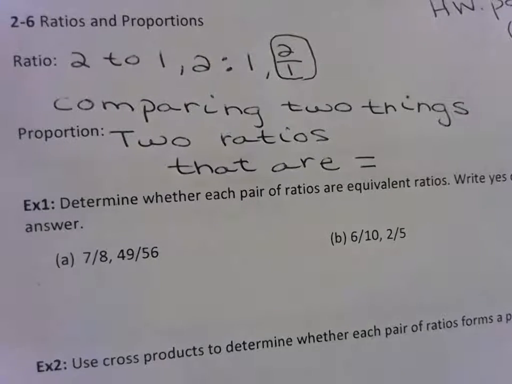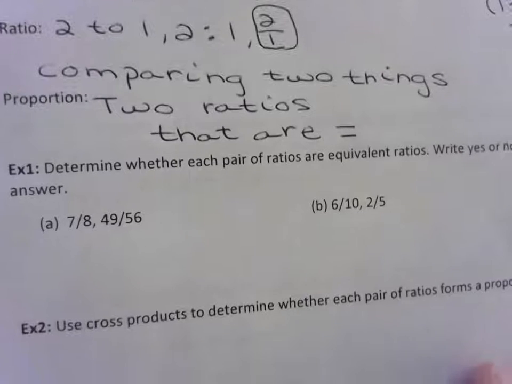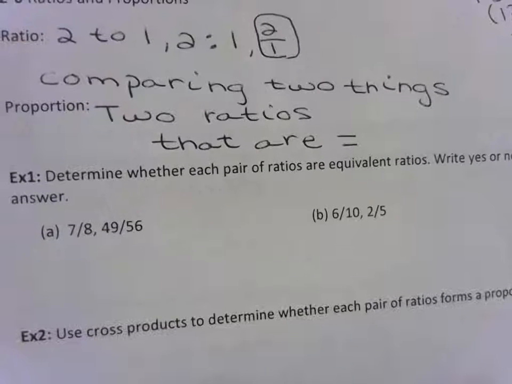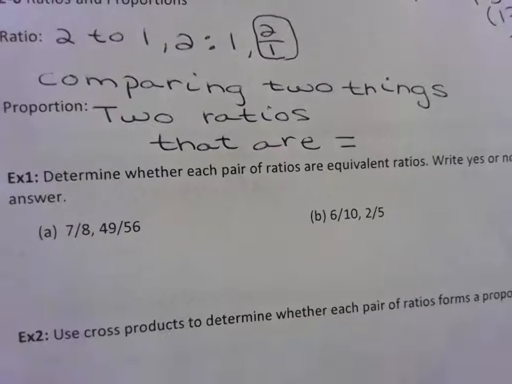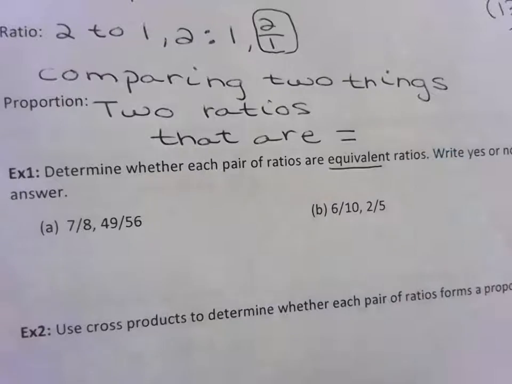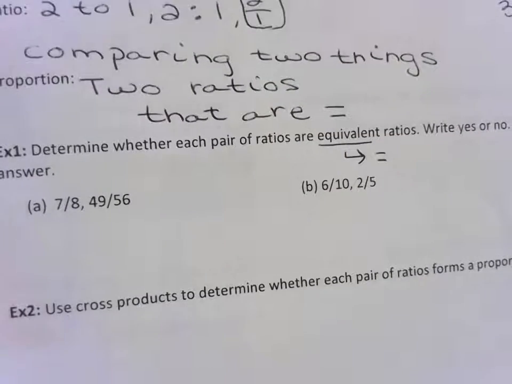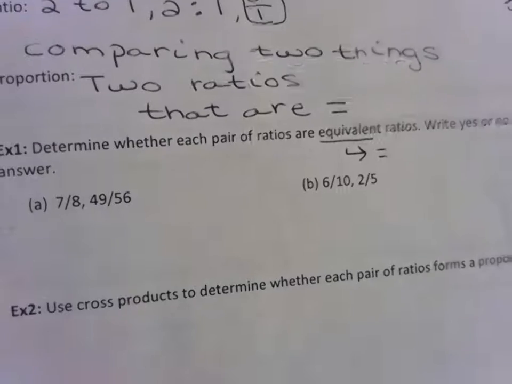Example 1, determine whether each pair of ratios, these are not proportions, they are not equal to each other, they are just ratios. So determine whether each pair of ratios are equivalent ratios. Write yes or no, justify your answers. Okay, fancy math word, equivalent means what? Equal. So I want to know, are these ratios the same? We kind of talked about this when we talked about fractions. And I want to write yes or no and explain.